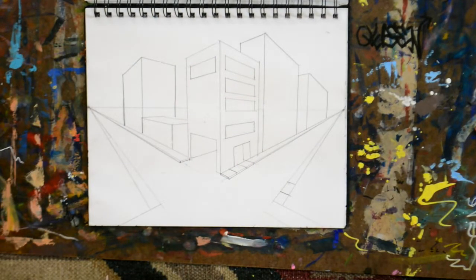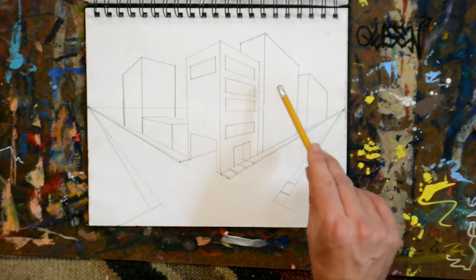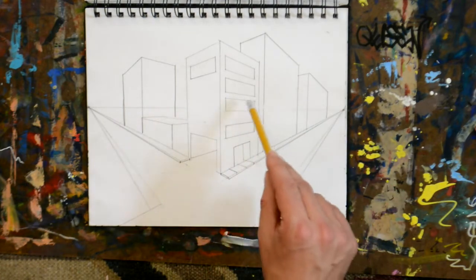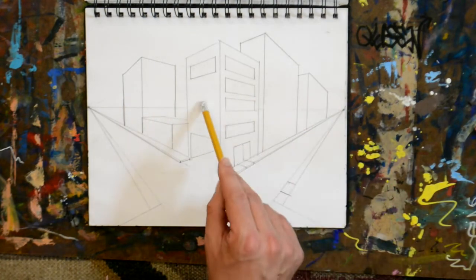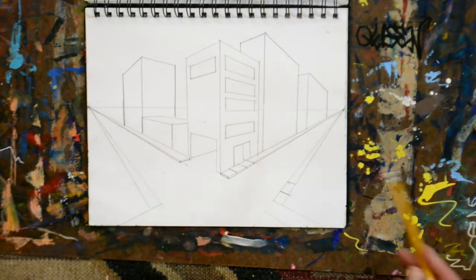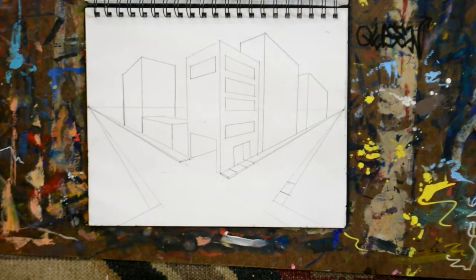So all the other details that you're going to do, windows, just make sure the tops and bottoms of the window go to the corresponding vanishing point. So the ones on the right side go to the right dot, the ones on the left side go to the left dot. Same with tops and bottoms of doors. Lines on the sidewalk go to the opposite vanishing point. And I think that should get you started.